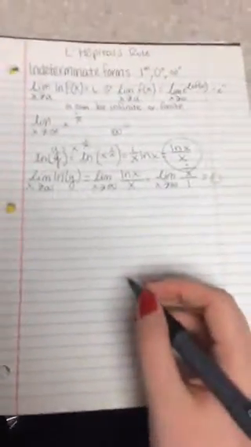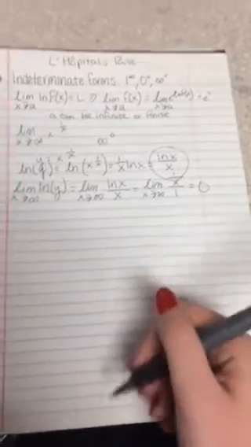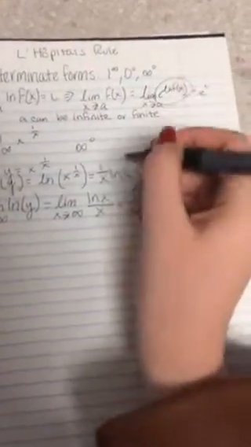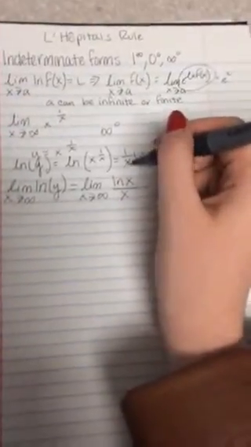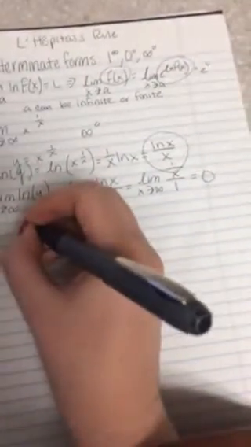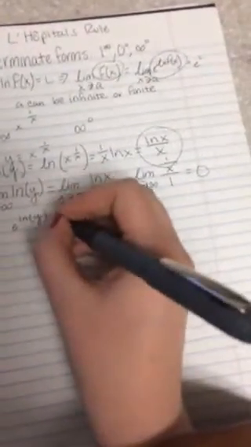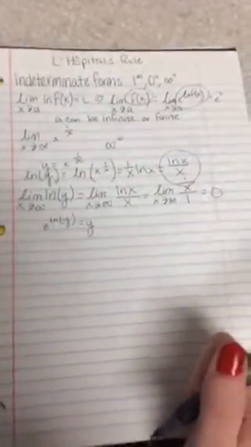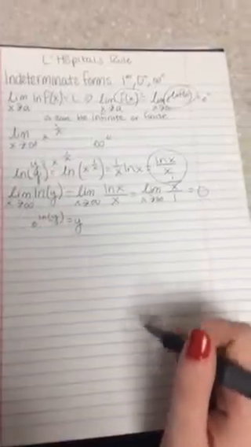And so now looking back here, we notice that e to the ln of f of x equals f of x. So that also means e to the ln of y equals y. Alright, so knowing this, we can use this to solve the limit above.